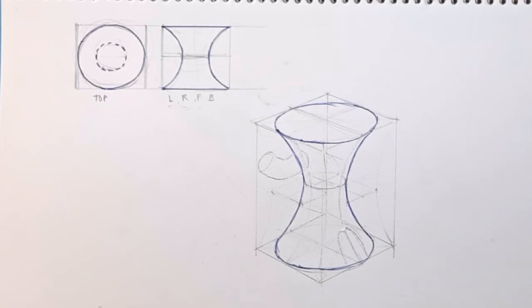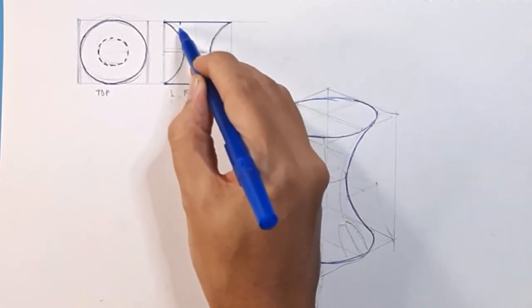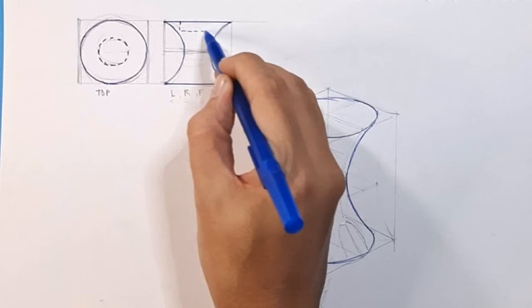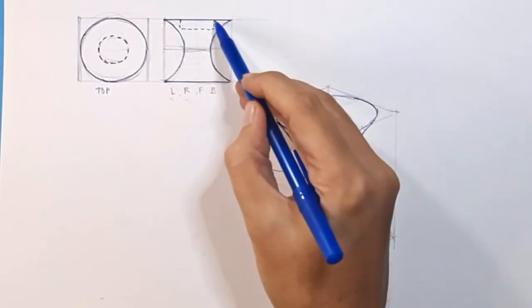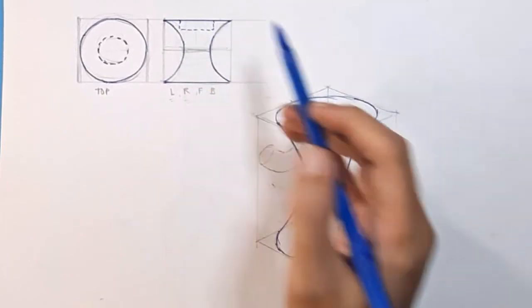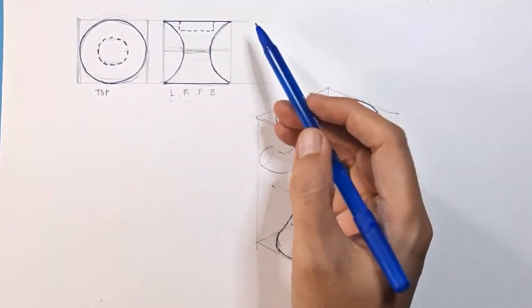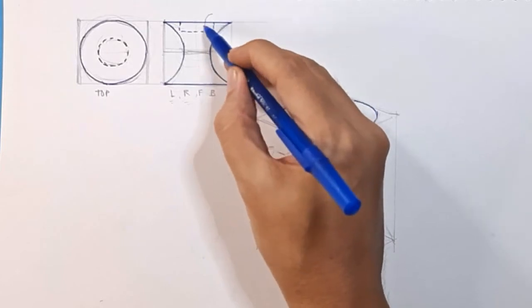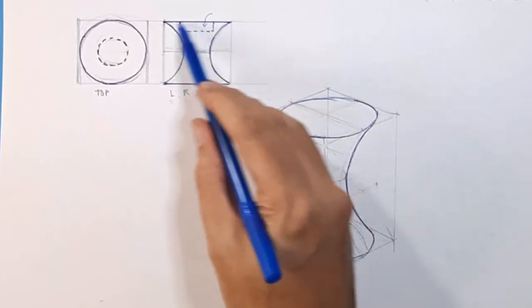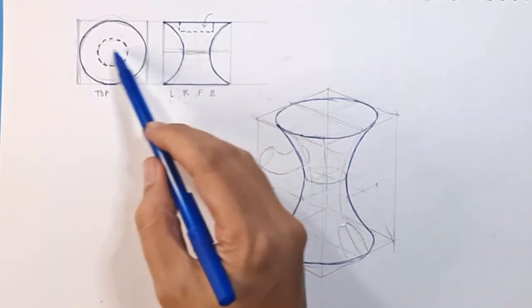Now, one more thing that I would like to add when it comes to the dashed lines, let's say you have this. What if I added a dashed line over here? So essentially what this means is that there is a depression that goes down the top of this volume, and most probably it is also of circular shape.